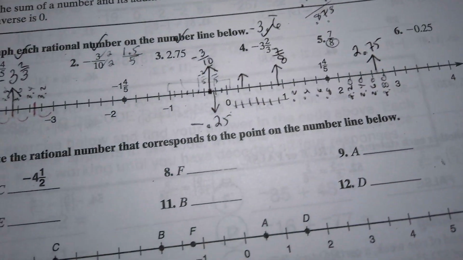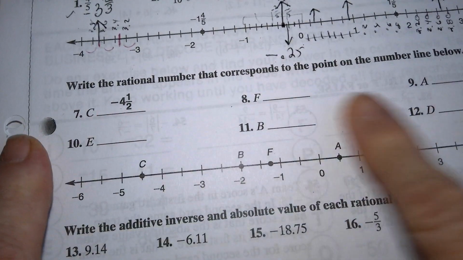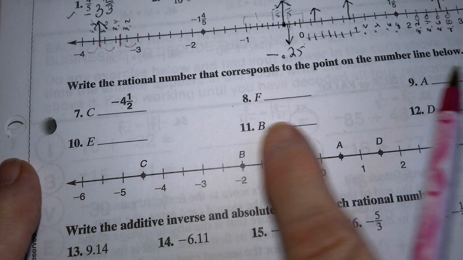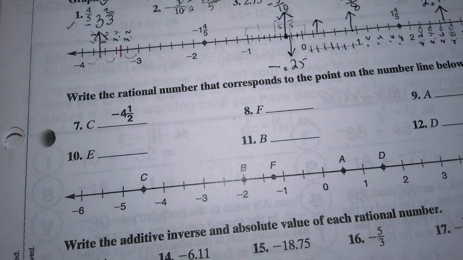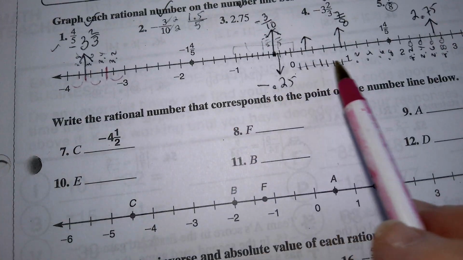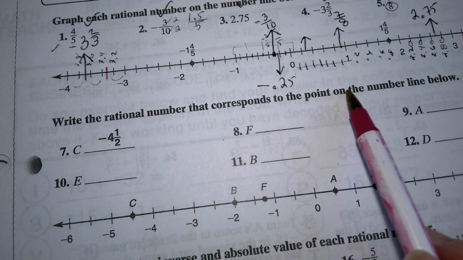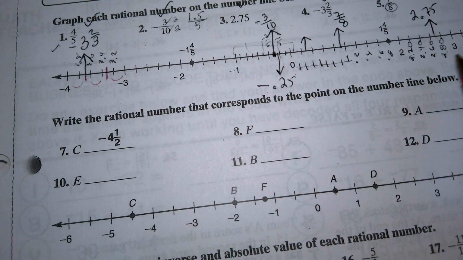So then, this I'm going to leave for you to do. They have it, I think, on almost exact points. Do they have letters up here? Write the rational number that corresponds to the point on the number line. Do they have any points? Oh, it's here. Thank you.